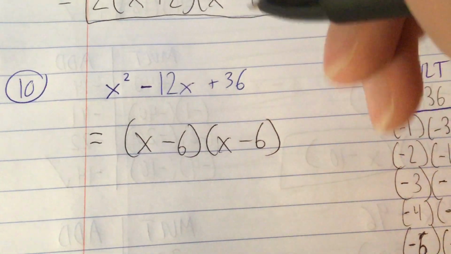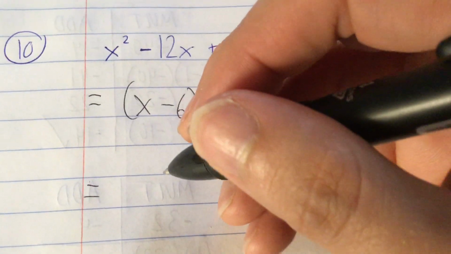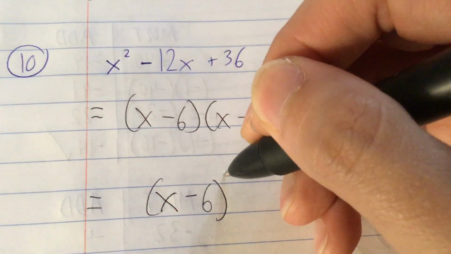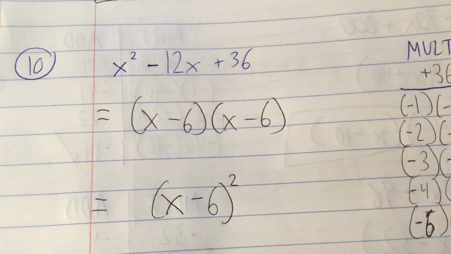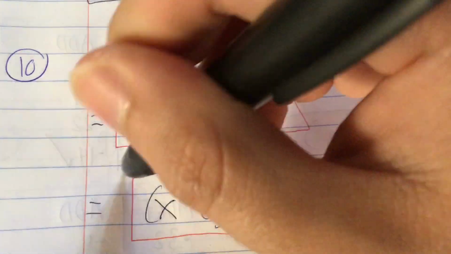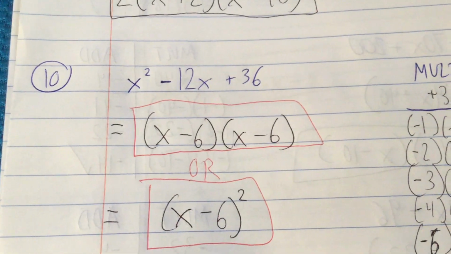That's okay with me. I like that way, actually, but I know that California public schools would probably prefer it if you simplify it, if you want to be fancy, and make it x minus 6 quantity squared. So either one I'm totally okay with, as long as you pick one.